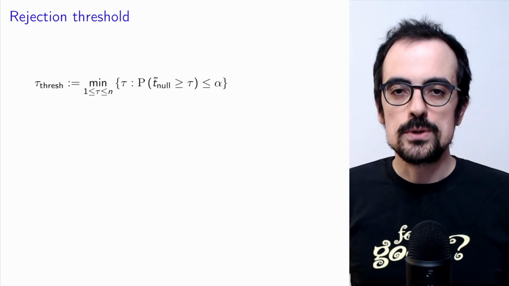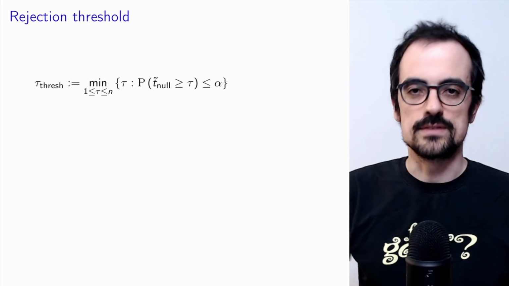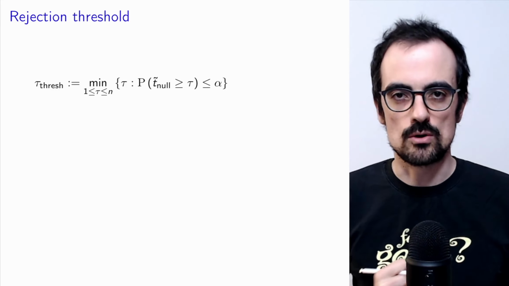Okay, so we have established that if we're above this rejection threshold, this number of threes that we need to roll in order to reject the null hypothesis, we reject the null hypothesis. Now, how do we compute this threshold? Well, it's the minimum value of the number of threes such that the p-value is more or equal to alpha.